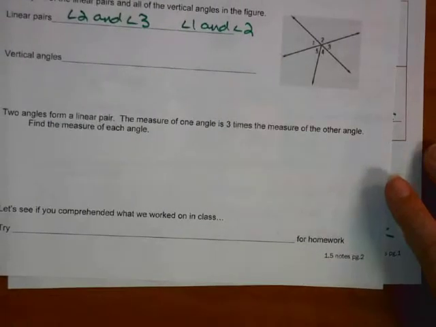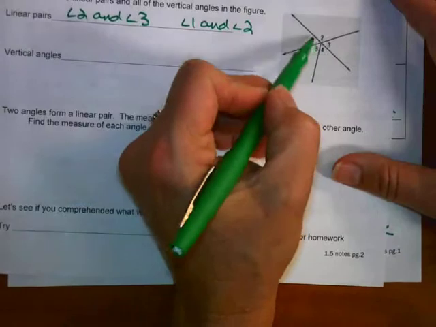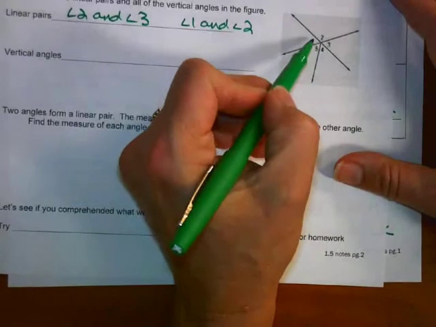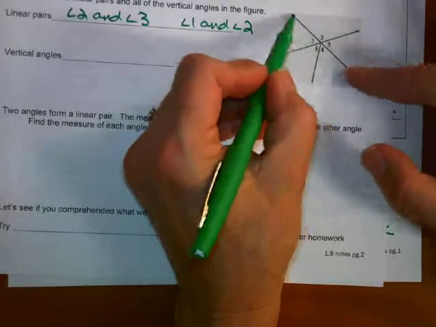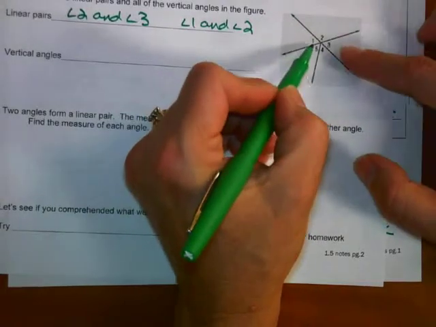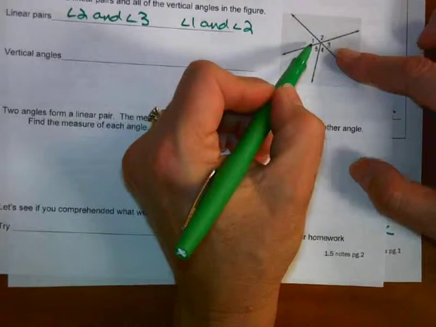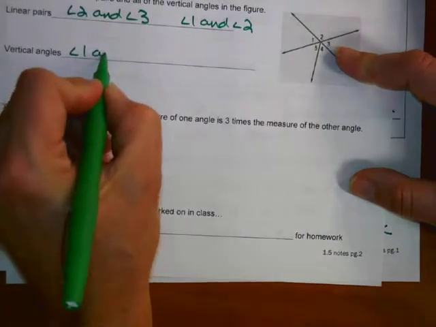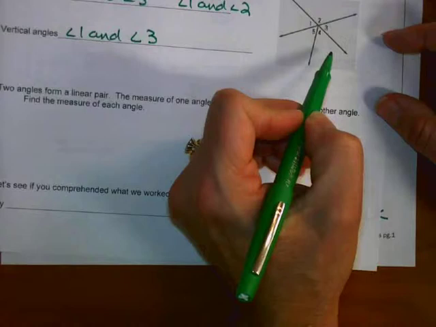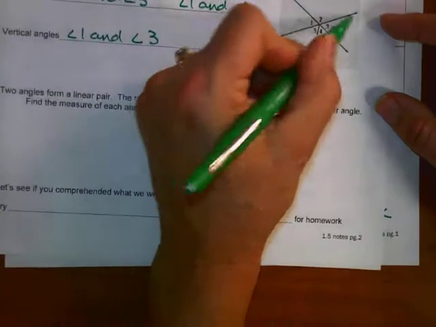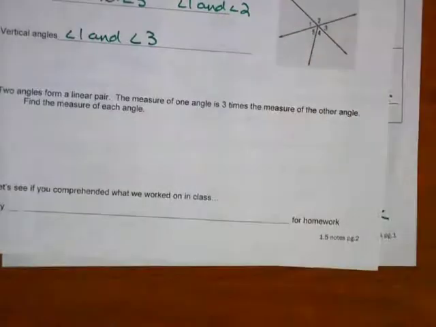4 and 1. Okay, not quite. Those are not congruent because they don't form a V. They don't share opposite rays. See, here's a pair of opposite rays, and here's a pair of opposite rays. So 1 and 3, right on. Angle 1 and angle 3. I know that vertical angles are tricky. It's easy to want to say that 4 and 2 are vertical angles, but they're not, because they don't make a pair of opposite rays. Do you see what I'm saying?